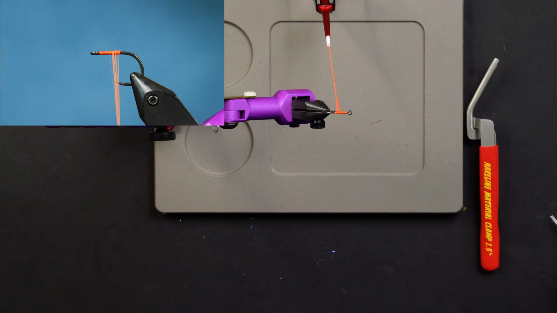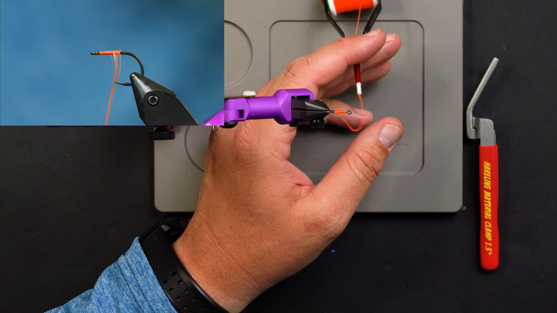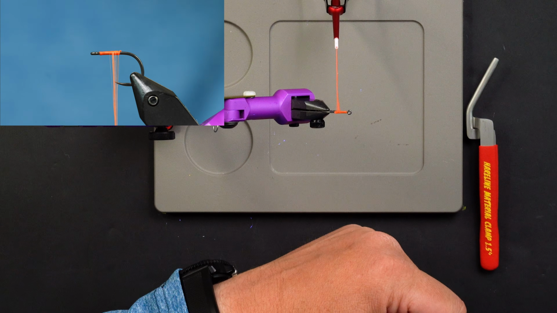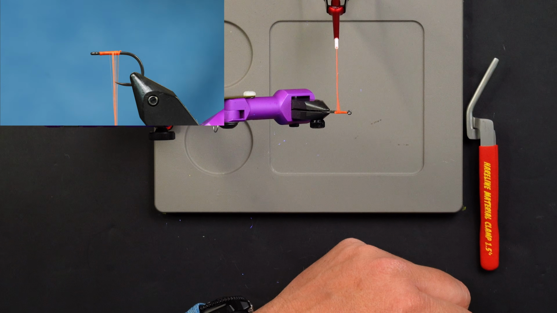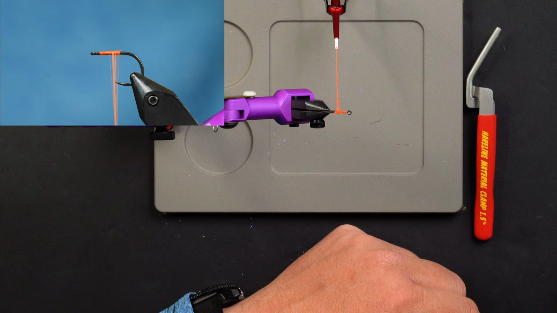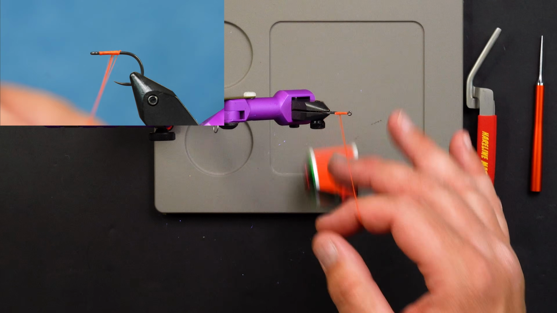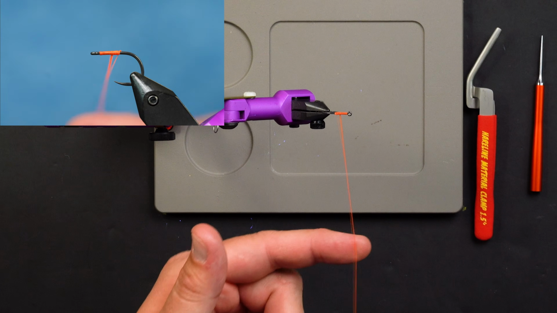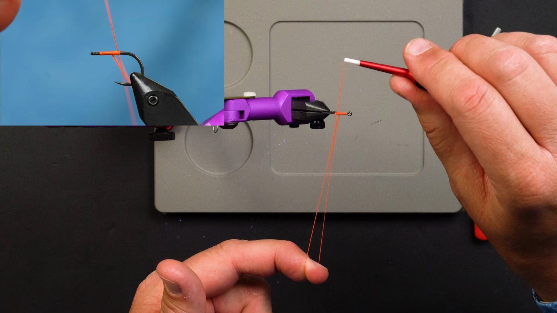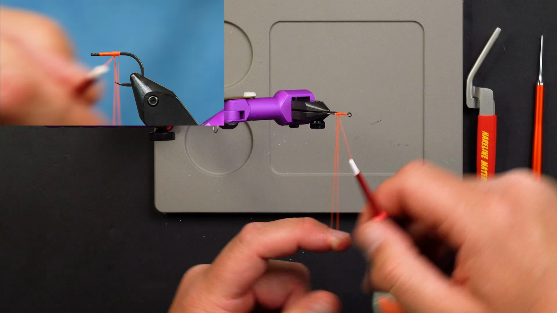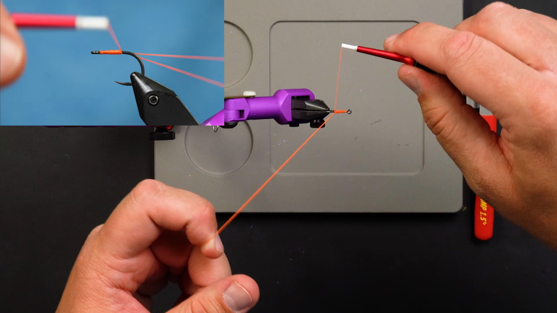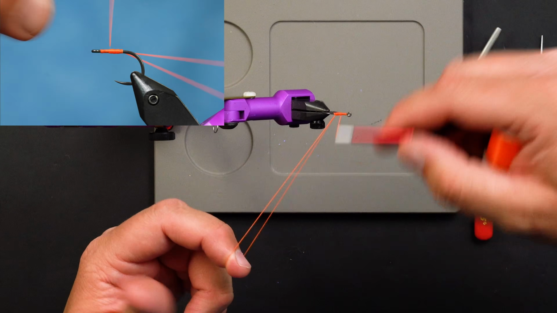Okay, we're going to settle a debate here. Do you use a split thread loop or a dubbing loop when you're tying flies? The answer is yes to both, sometimes. So I'm going to show you a normal dubbing loop. Let's say I'm going to create my dubbing loop. I'm going to close it off and get it ready to tie.